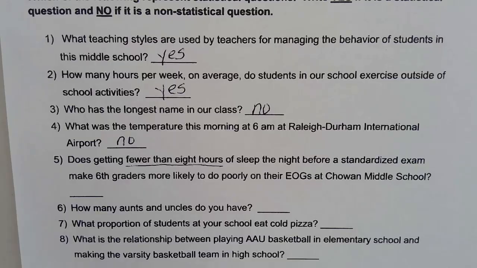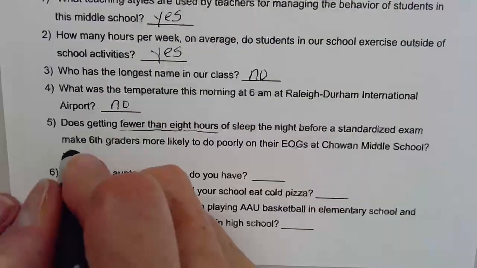But when I get the scores back, if I'm trying to find the answer to this question, where am I going to focus? On those students who got less than 8 hours. And what am I going to look at? Their score to see how they did. Does that make sense? It's statistical. I can gather that information to find an answer to the question. So that is a yes.